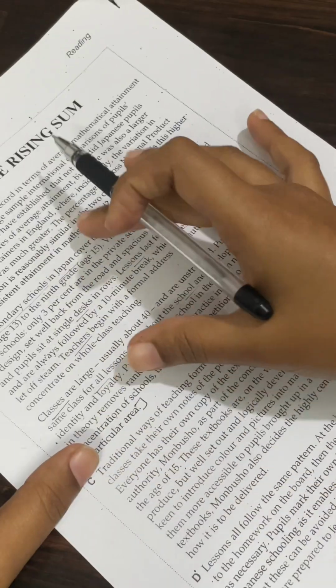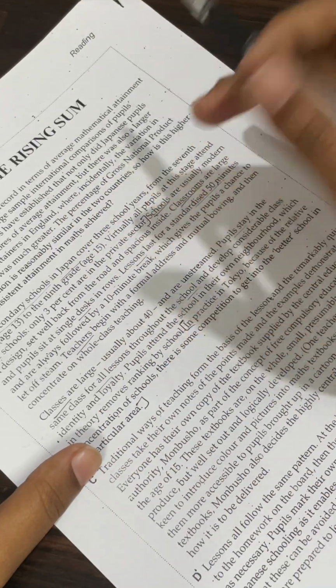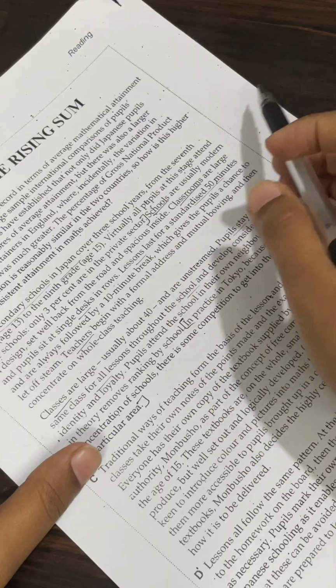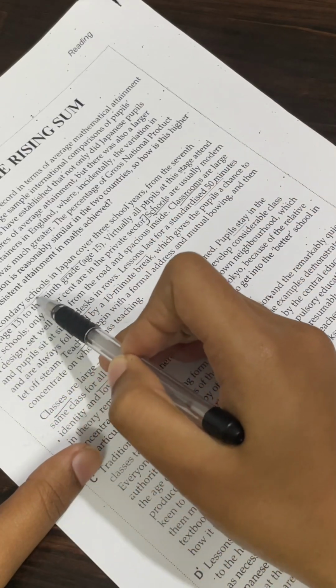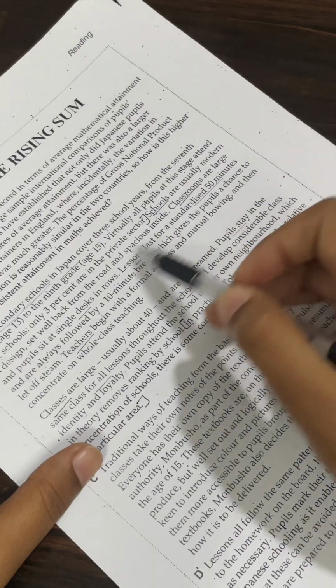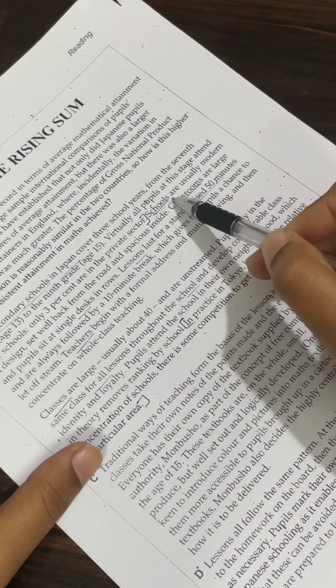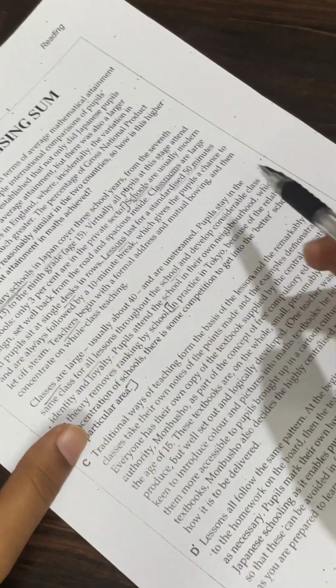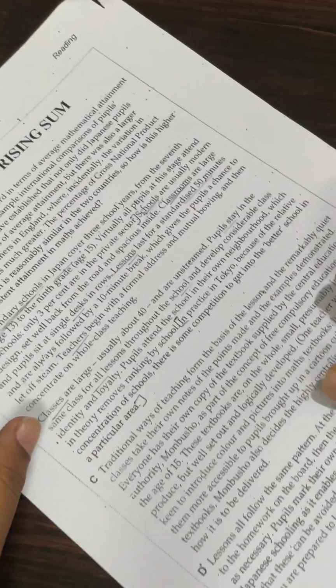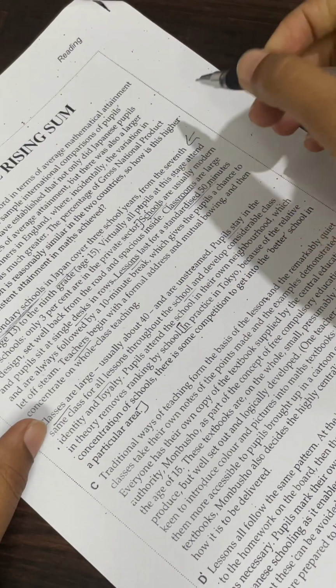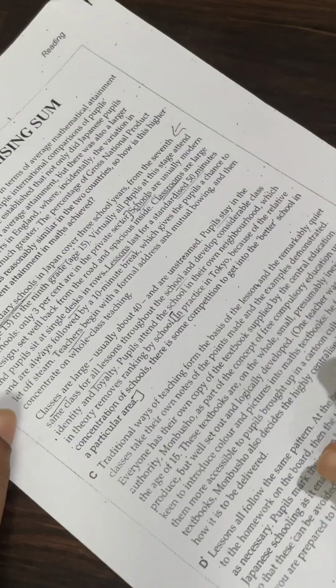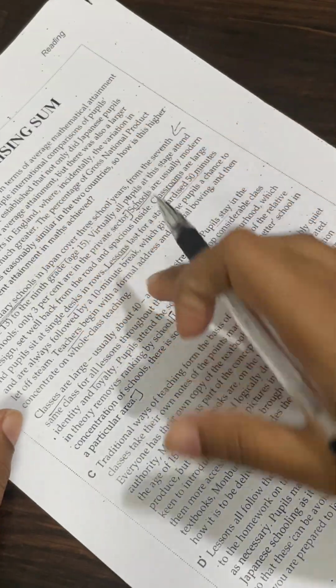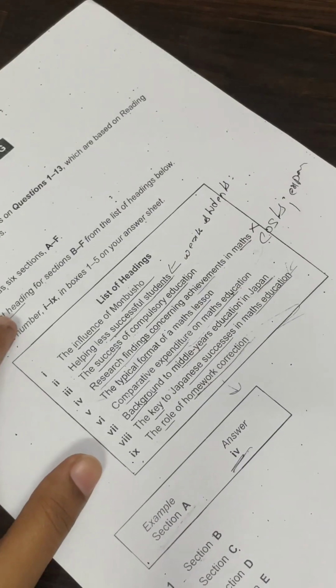So after reading this paragraph, I came to know that this paragraph is mainly talking about the lower secondary schools. The others are descriptions of schools, classrooms, and relations inside them. Okay, so the main idea is located in the first sentence. Okay, so I'm going to take that idea and match it with the list of headings.